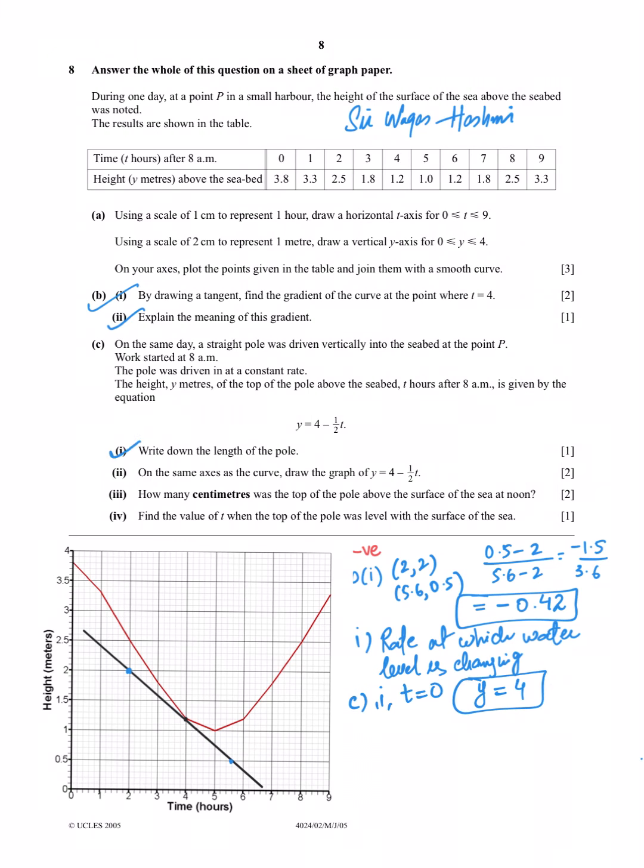All right, so next one: on the same axis, draw the curve of y equals 4 minus 1 upon 2 t. So it's part 2, y equals 4 minus t over 2. To plot the line, you always need to draw the table, right? And in the table, I'll pick only two values. So we have t and we have y. Let's suppose t is 0, t is 2, and t is 4.